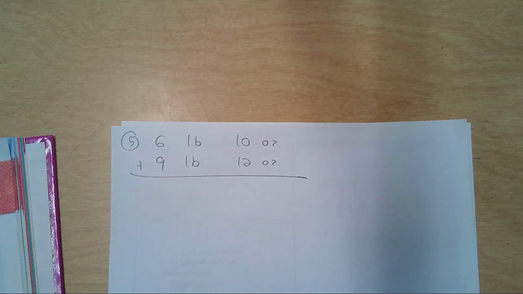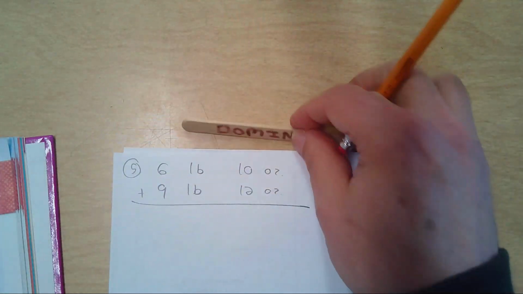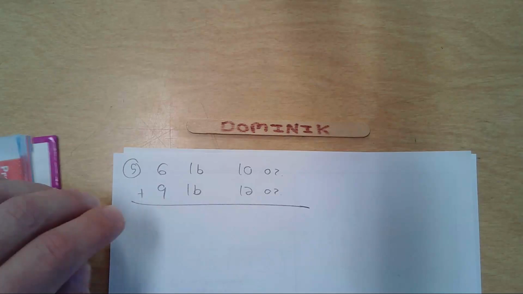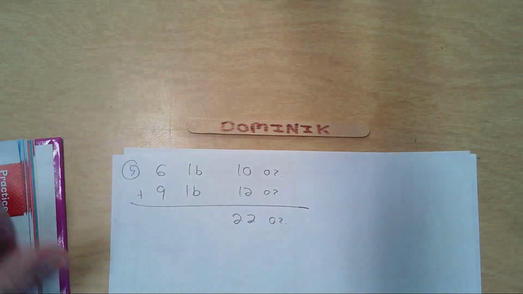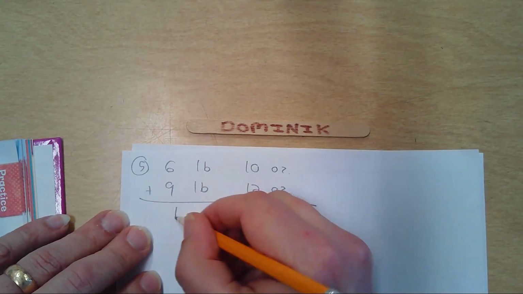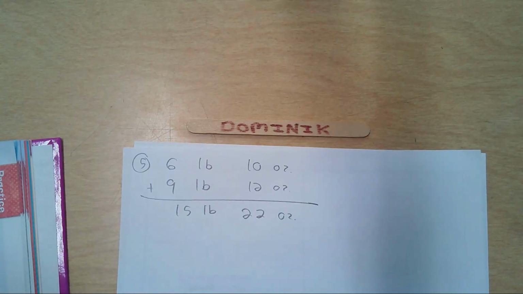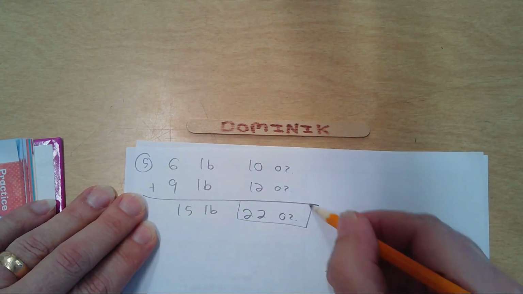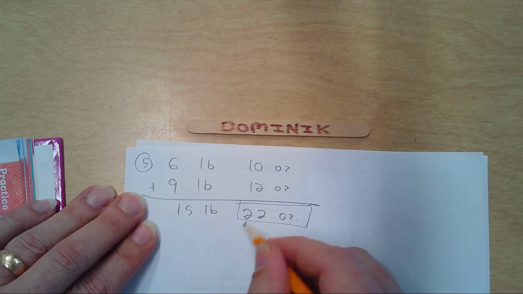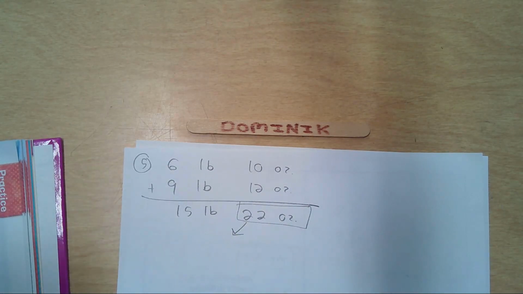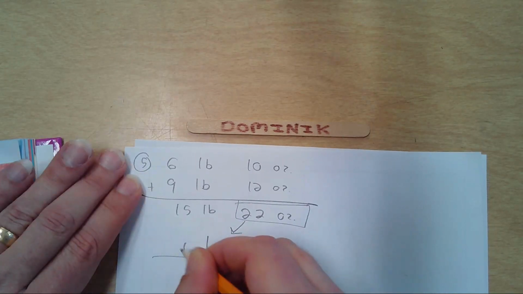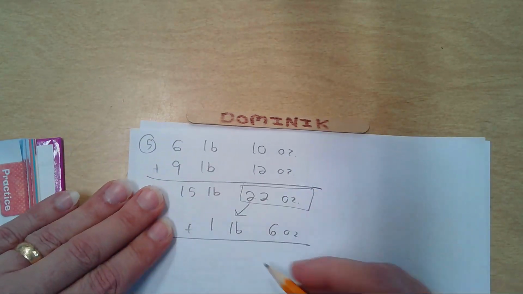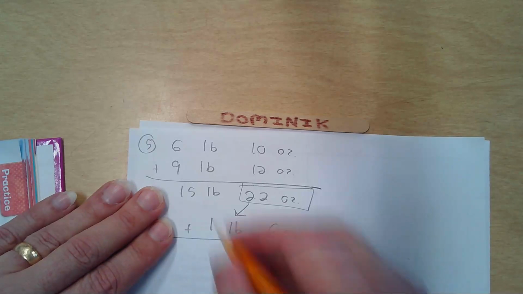There we go. All right, walk me through it, Dom. Yep. I added the ounces first, which is 22 ounces. Okay. And then I added the pounds, which is 15. And then I converted that to 16 pounds and 6 ounces. So 22 ounces turns into what? 1 pound, 6 ounces. Right, I got 1 pound and 6 ounces, so now I can just add this. The 6 ounces is nothing left, 15 and 1.